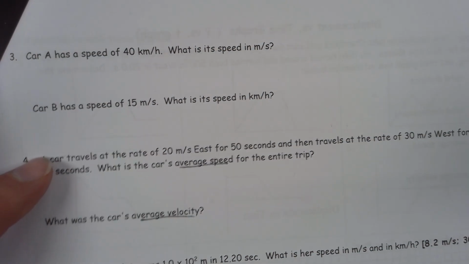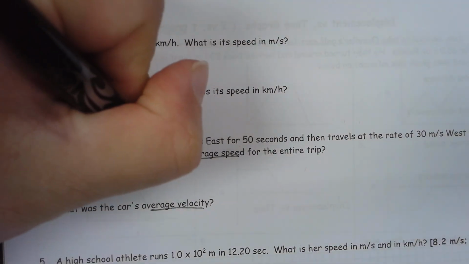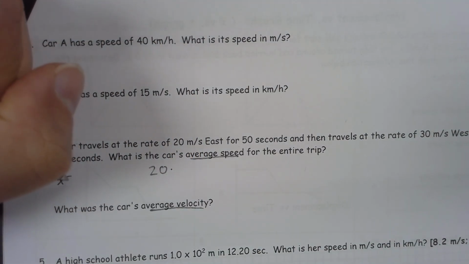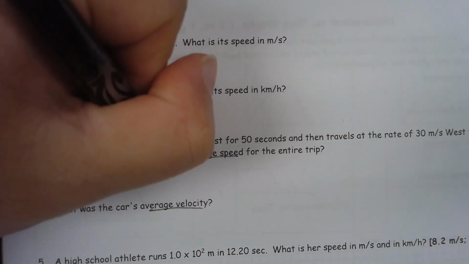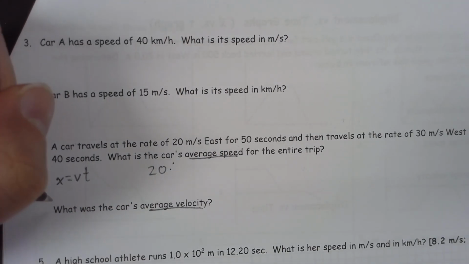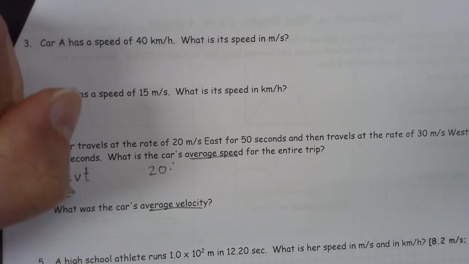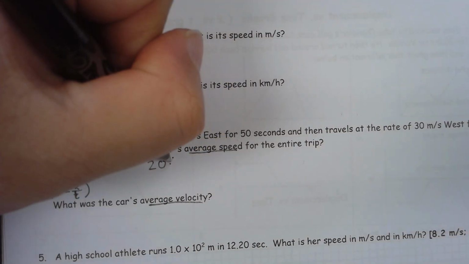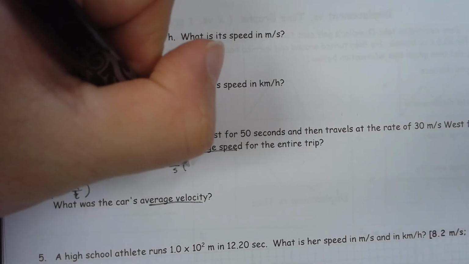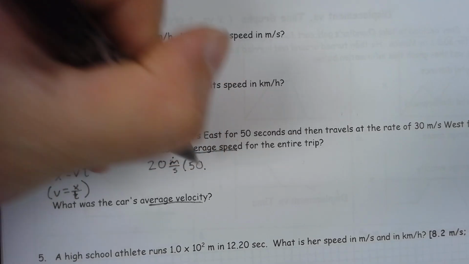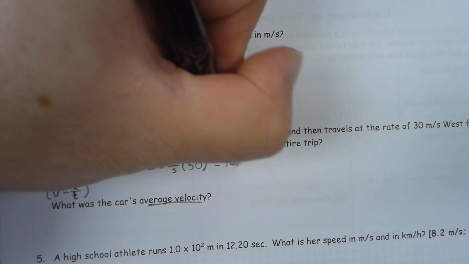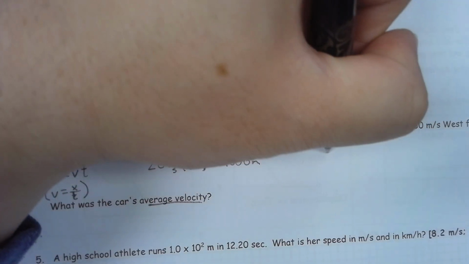It shouldn't be exactly 25 because I'm going 20 for 50 seconds. I'm doing distance equals rate times time. If you didn't know where I got that equation, that's the same exact equation, right? Okay. 20, it's in meters per second, so it's okay to multiply it with the 50 seconds. And that's my first trip, right? 1,000 meters. What's my second trip?